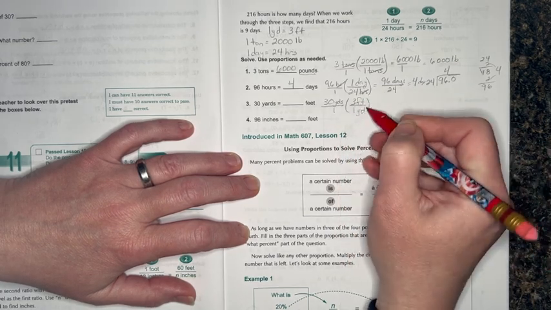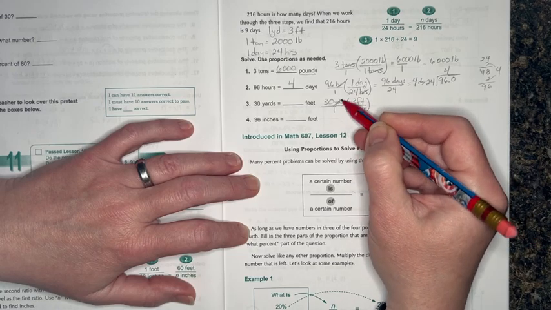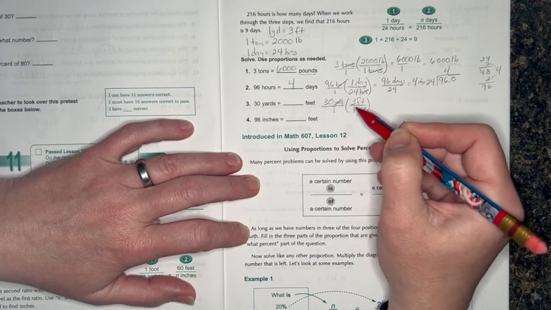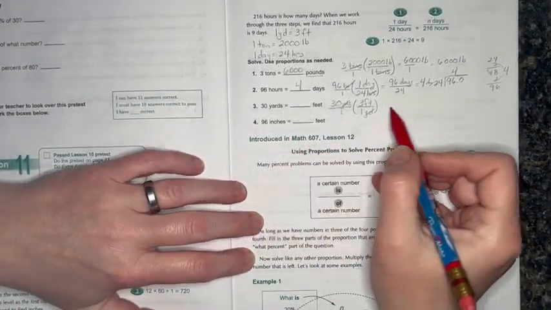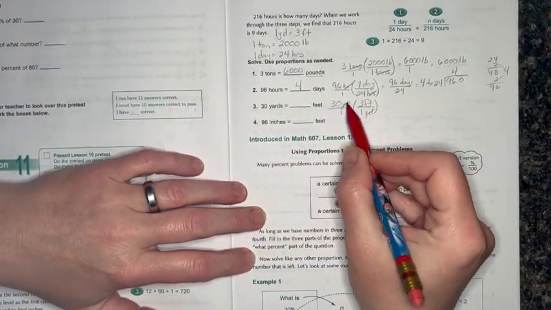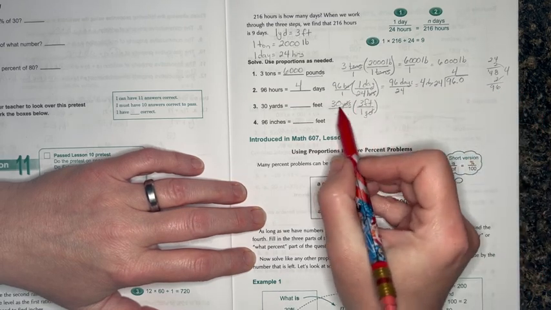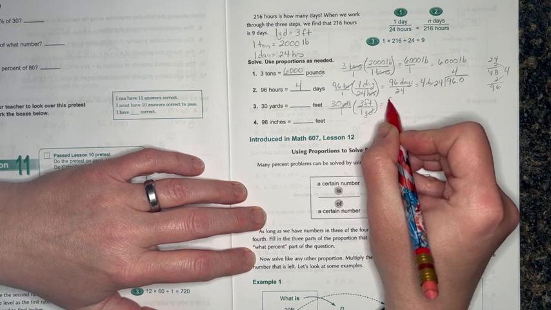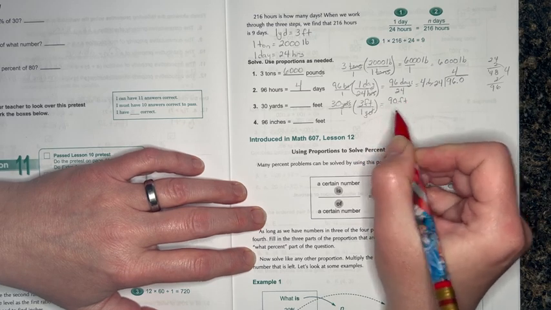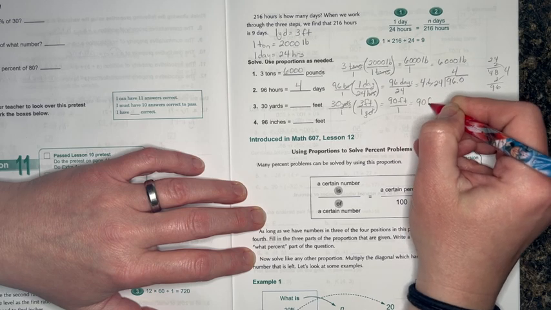And by doing that, I can cancel. If you set up your fraction and you can't cancel out what you were given, the unit you were given, then you've got it not correct. All right, so if we can't cancel these, then we've set our conversion up incorrectly. Now, in my numerator, I have 30 times 3 feet, which is 90 feet. In my denominator, I just have ones. So the answer is 90 feet.